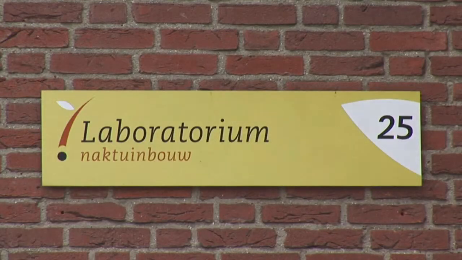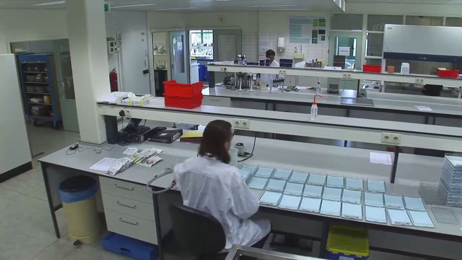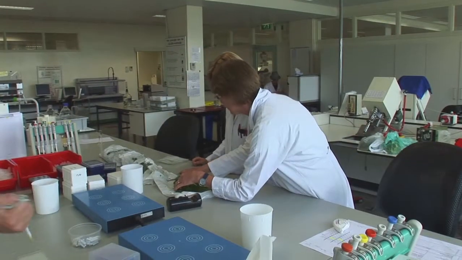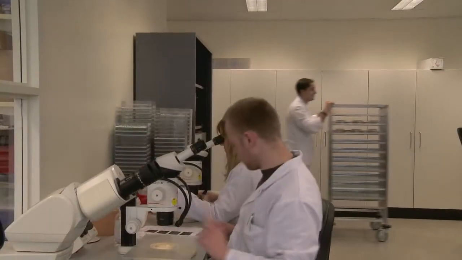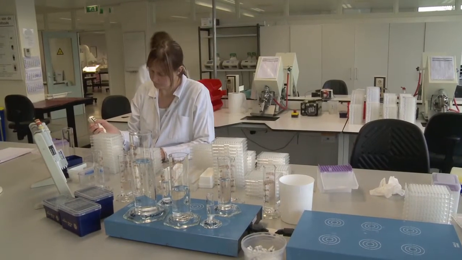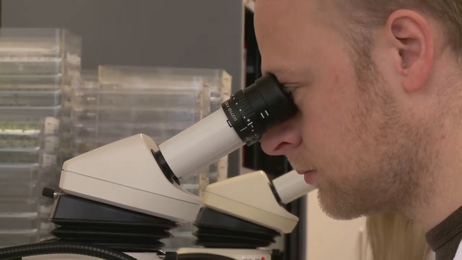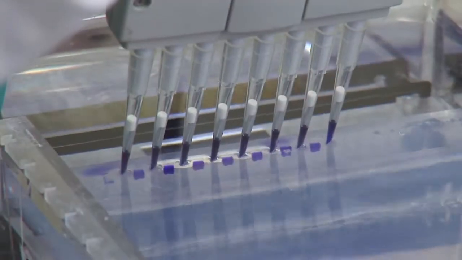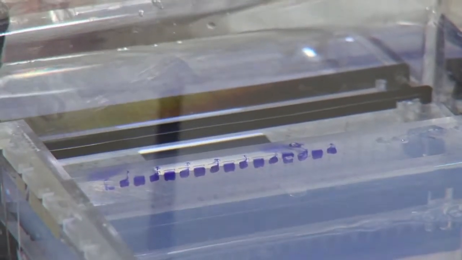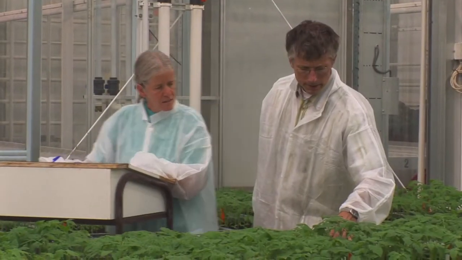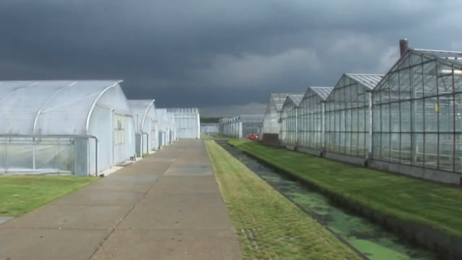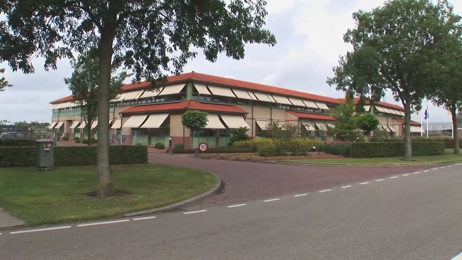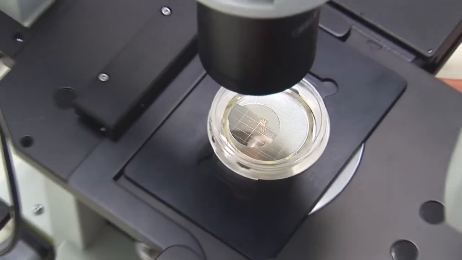The laboratories at Naktuinbouw closely cooperate on national and international levels with other inspection services, the National Reference Center of the Netherlands Plant Protection Organization, universities and research institutes. Naktuinbouw forms a bridge between science and practice and contributes to high quality and healthy propagating material in the horticultural sector. Naktuinbouw is dedicated to quality.